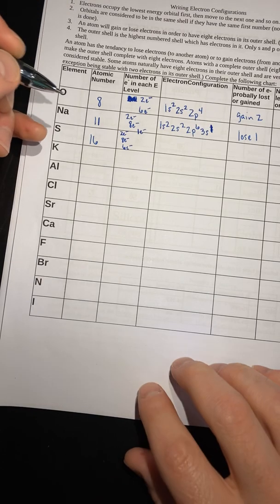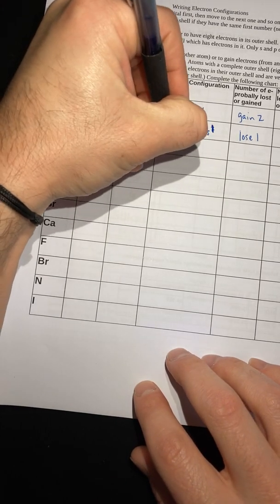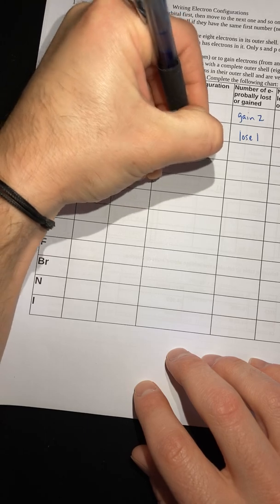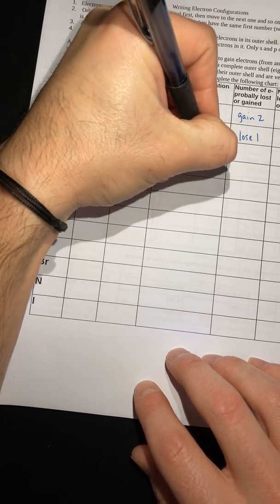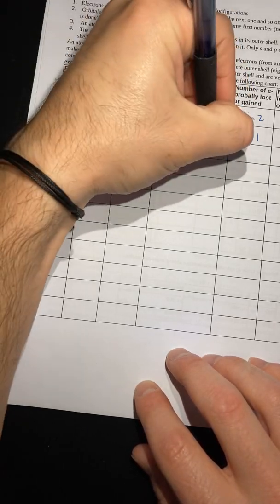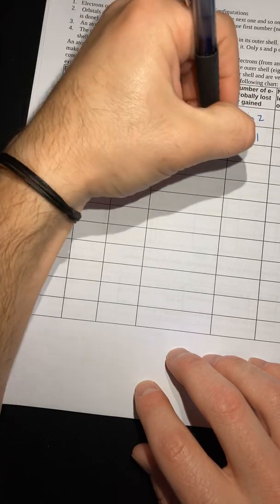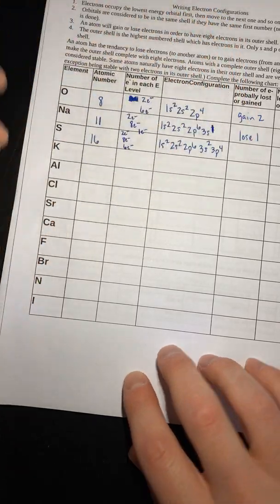All right, electron configuration: 1s2, 2s2, 2p6, 3s2, 3p4. Okay?